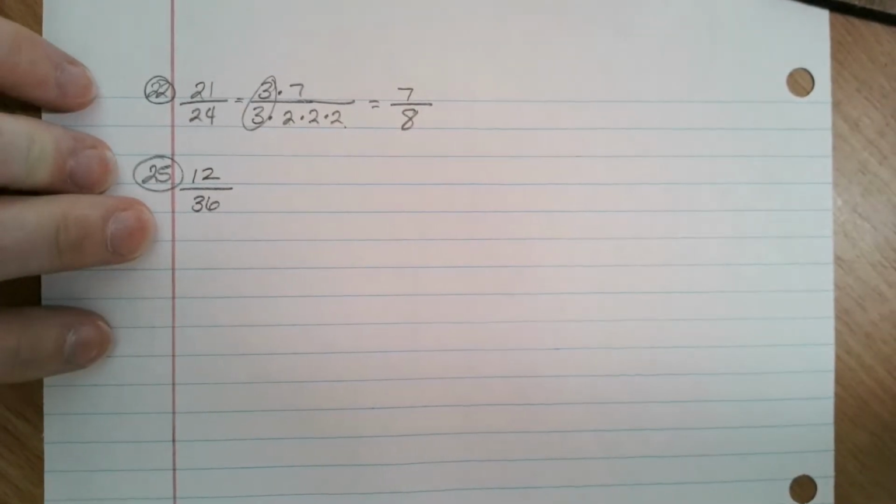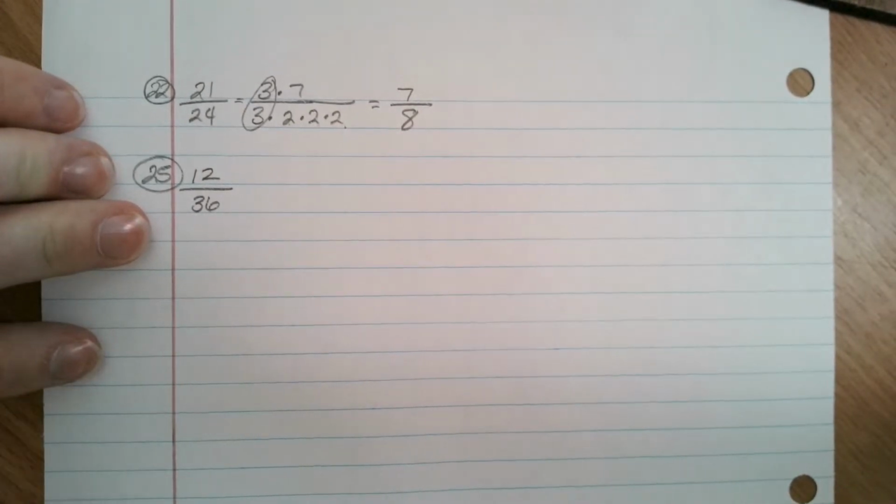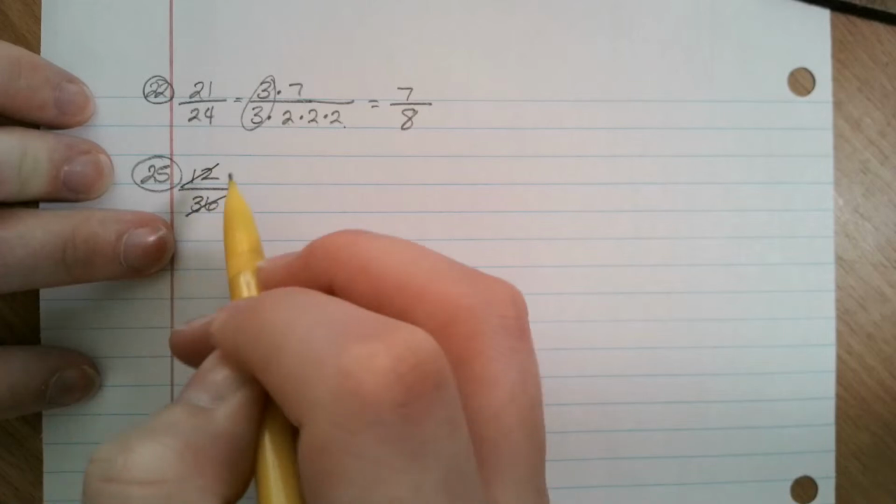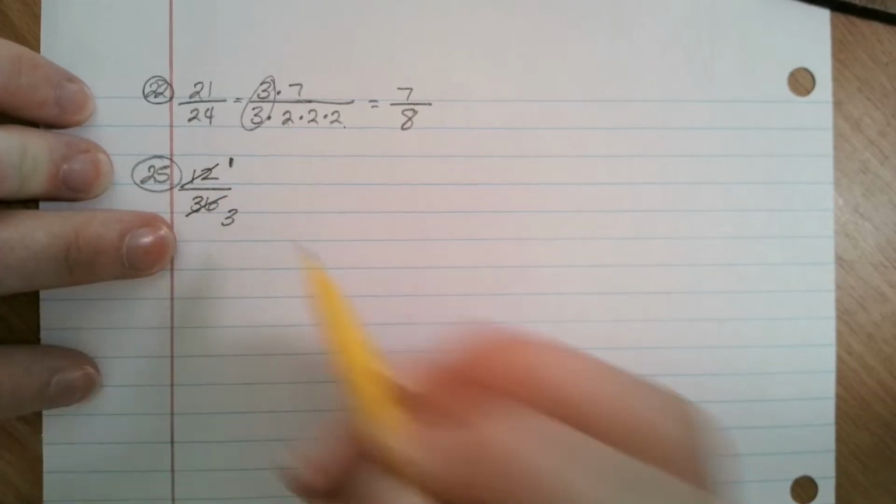Okay. Something to quickly note here, I can identify that 36 is 12 times 3. So we can take a 12 out of both of these. So that's a 1 and a 3.